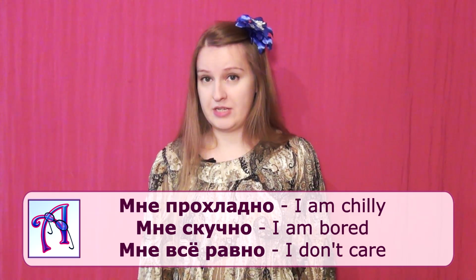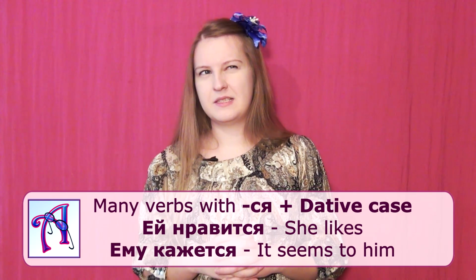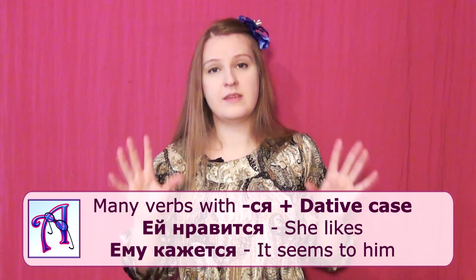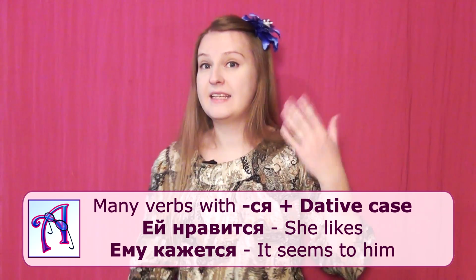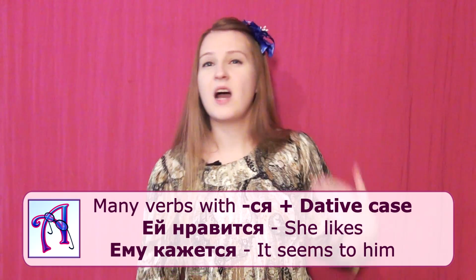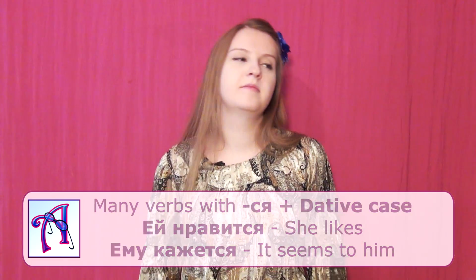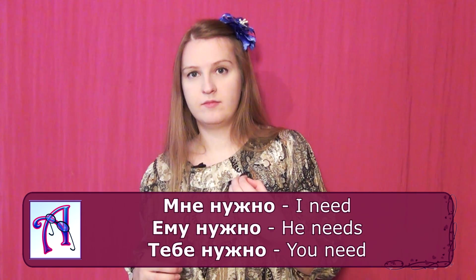And some others here. Quite many verbs with the ending ся. It's, well, not an ending, it's actually a suffix. But anyway, quite many verbs with ся demand also the dative case, like нравится, кажется, мне кажется, it seems to me, and some others here too. So remember this, ся.